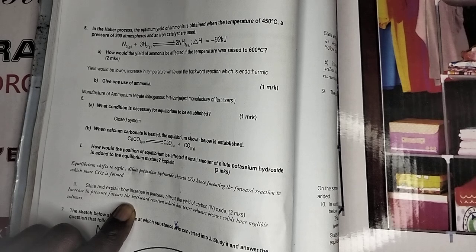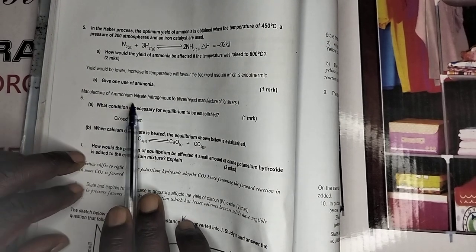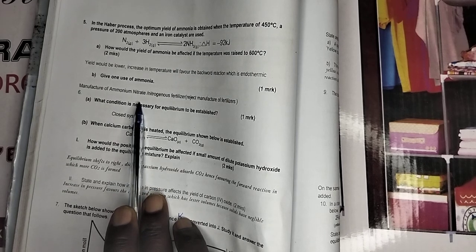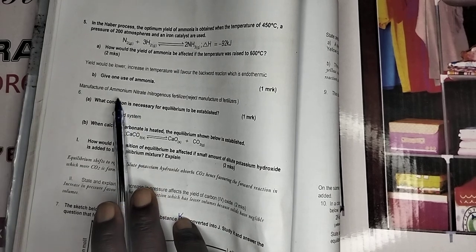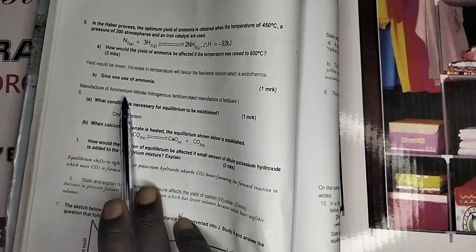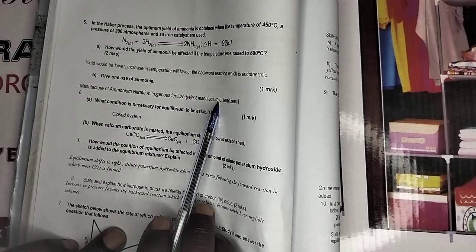Ammonia has various uses. So one use of ammonia is in the manufacture of nitrogenous fertilizer, for example, ammonium nitrate. The sulphate fertilizers, for example, ammonium sulphate. So don't say it is used in the manufacture of fertilizers. You should be very specific when answering this question.